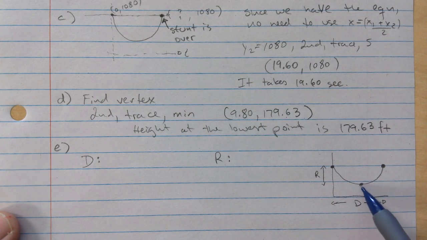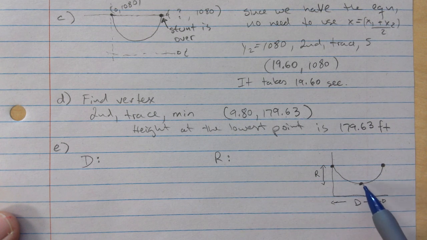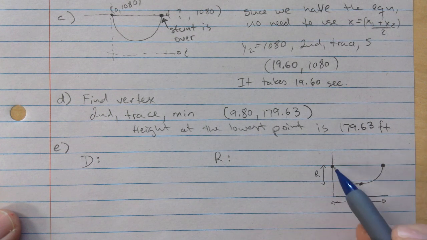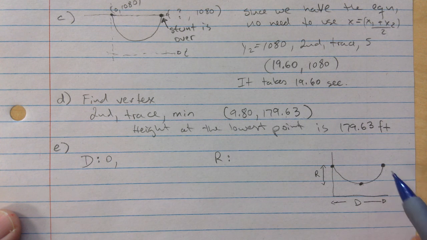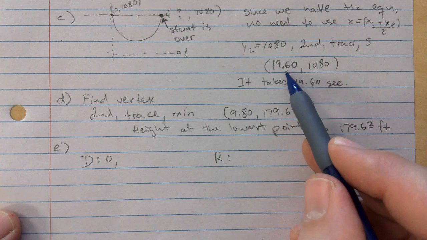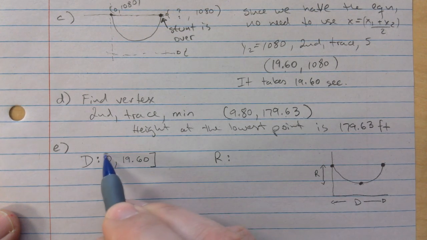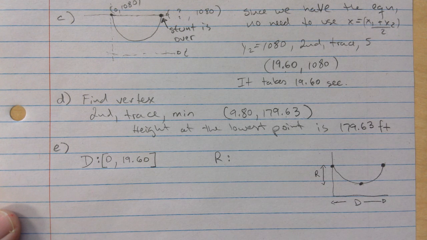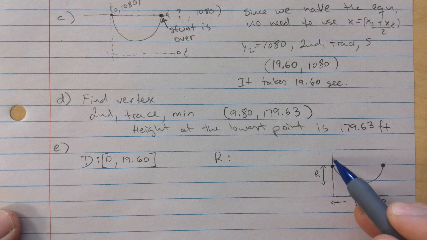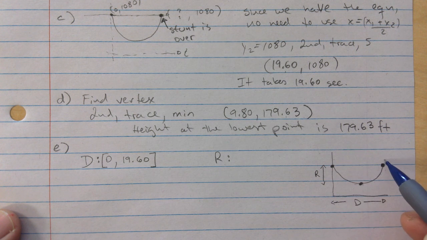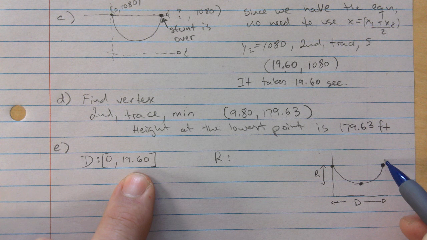For the range, you will most likely always need the vertex, and in particular, the y value of the vertex. For the domain, we're going to go from time 0 until whenever this ends, which we figured out is 19.6. In this case, there's nothing you need to find. Sometimes you're going to have to find points to help you out there. So it's from time 0 to time 19.6.